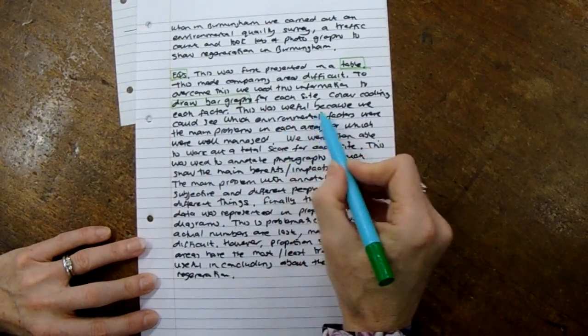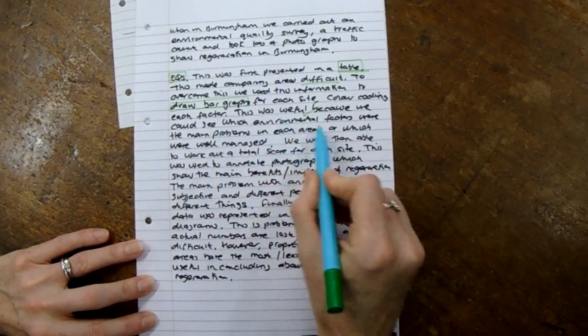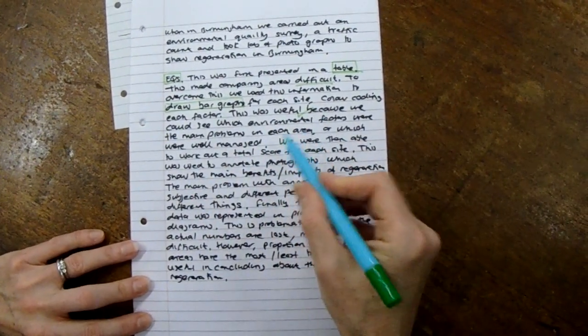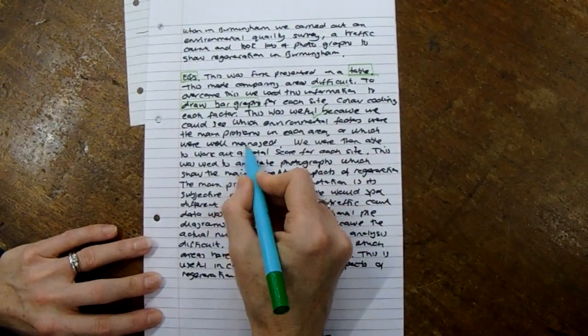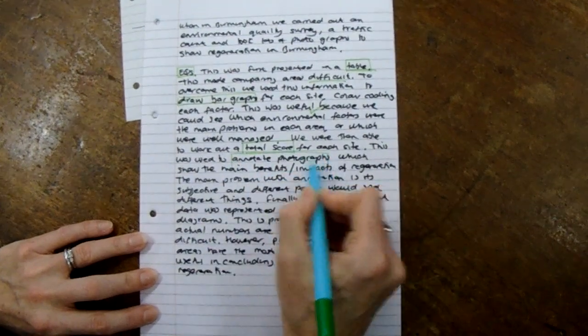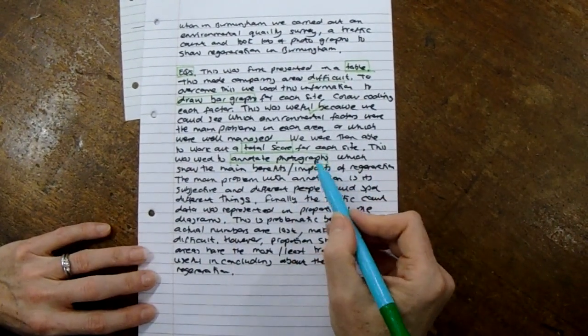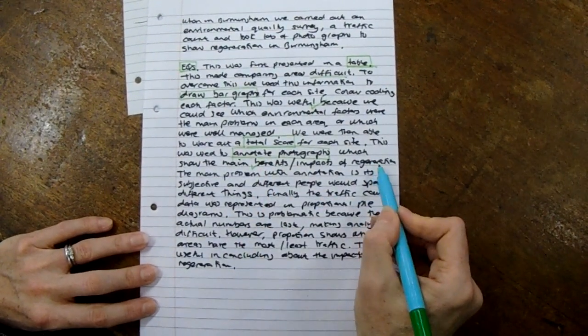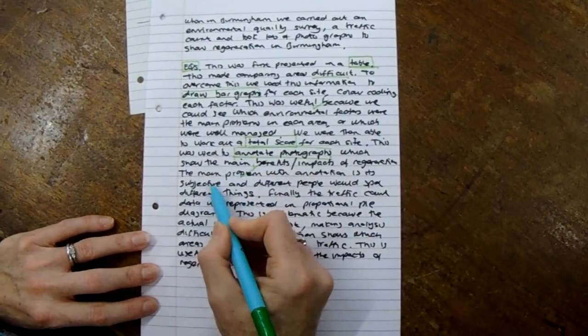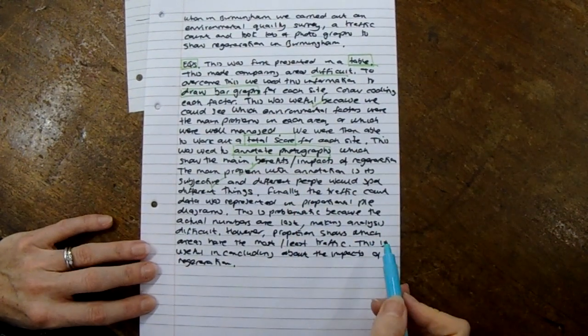It was useful here because we can see which of the bars showed which were the most significant factors. Then we've got our total score together with our annotated photographs, which was useful because we could then see the benefits of regeneration here. But the problem with that is that it's subjective and people have different opinions.